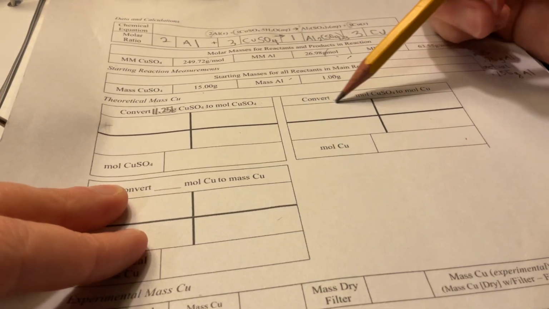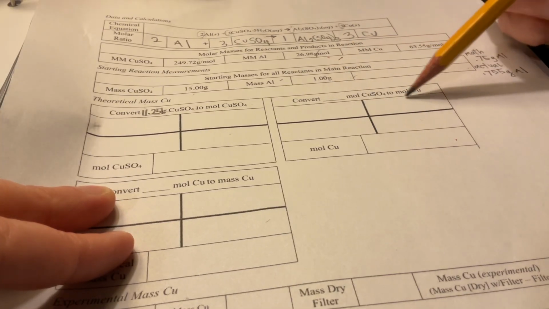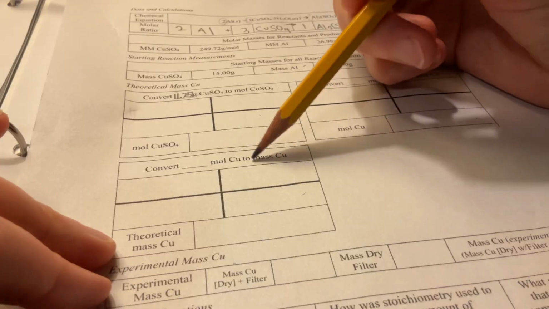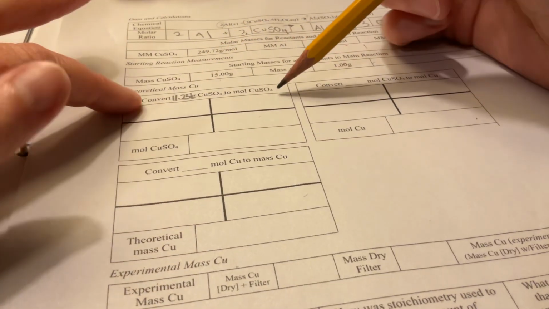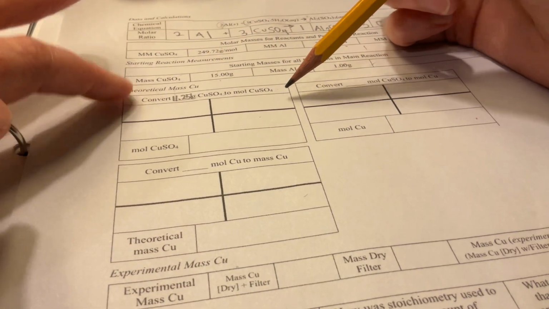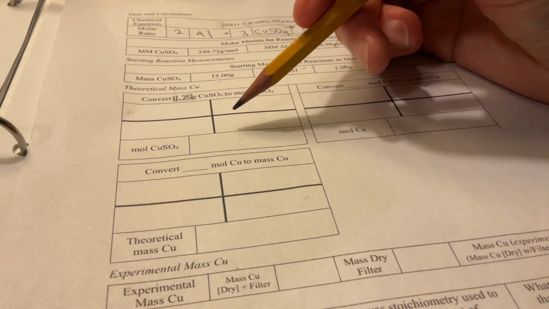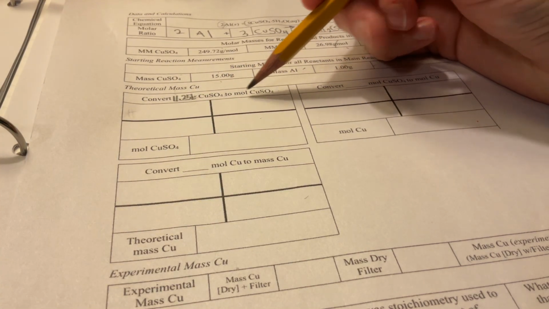Over here, moles of copper sulfate into moles of copper. And down here, moles of copper into mass of copper. So the top shows us what the conversion is, and this is setting up a fraction problem that allows us to come to the conclusion.